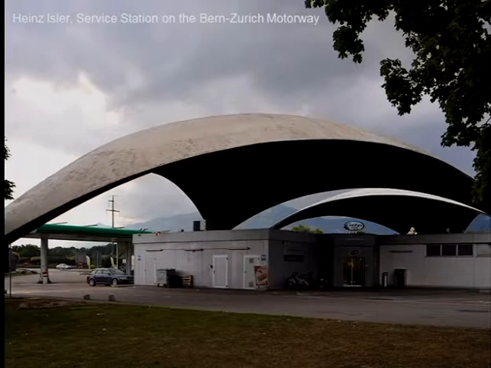But this is the state of the art of shells. So we are in the 60s, and this is the Bern Zurich motorway. So you go to the service station, and you will see these two shells. I mean, you immediately see, look at the size of the car, and look at the span of this shell. Would you like to guess what's the thickness of this structure?